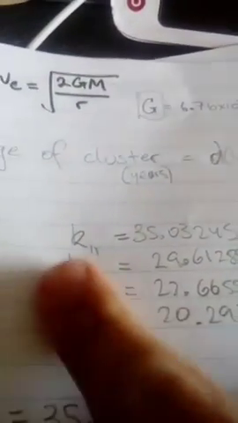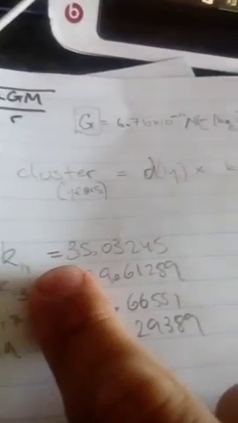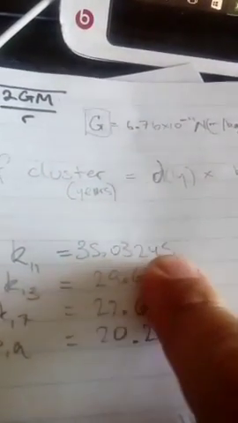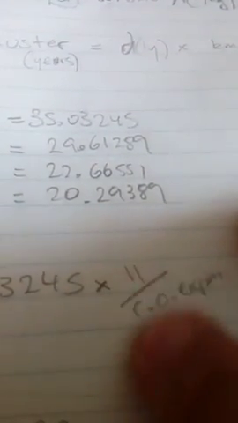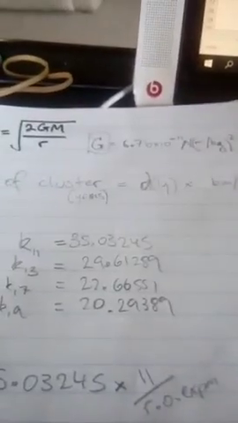So K equals 35.03245 multiplied by 11 divided by the rate of expansion. So if the rate of expansion is 13 kilometers per second, then all I do is I get the K number, 35, times 11 divided by 13. And if the rate is 20, then it's 35 by 11 divided by 20. If the rate is 19, 35 by 11 divided by 19. So that's all. That's it.